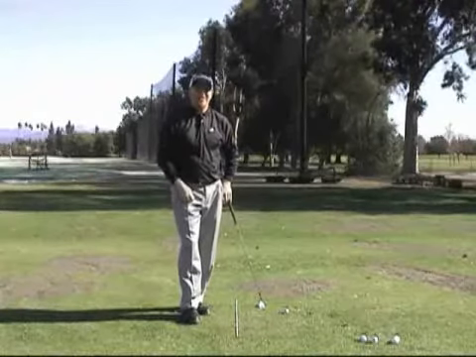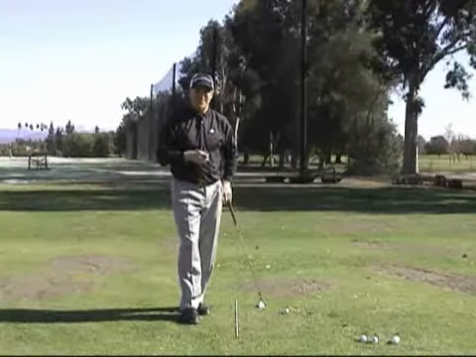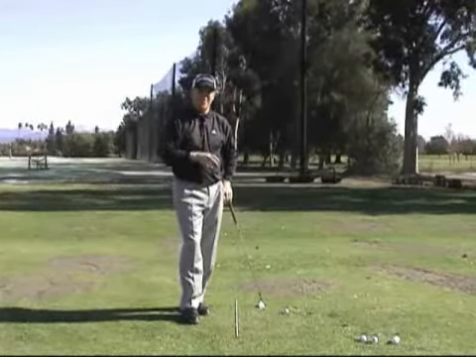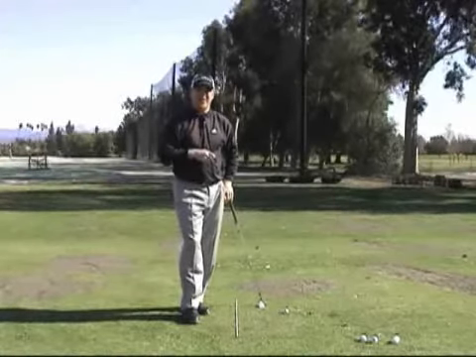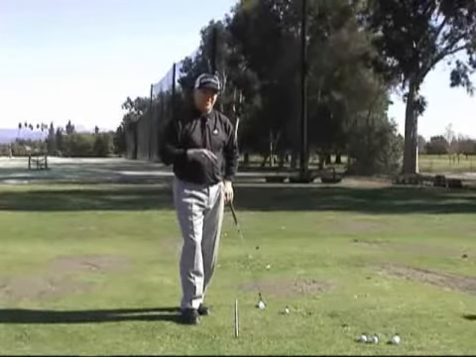Hi, I'm Brady Riggs. This week we're going to go into detail about the difference between setup and impact in your hands. So let's take a look at setup really quick.